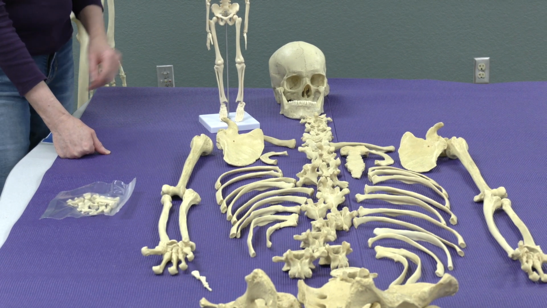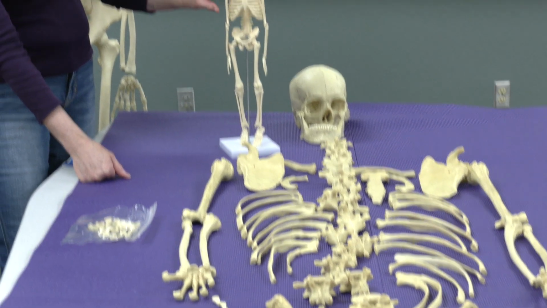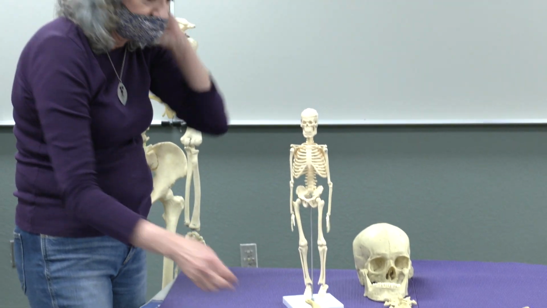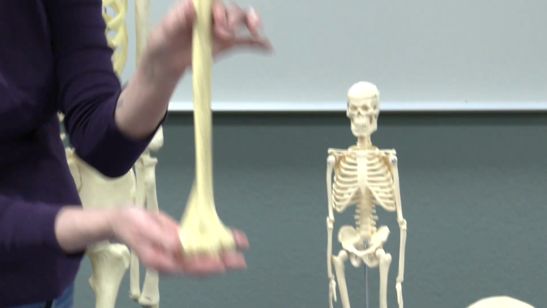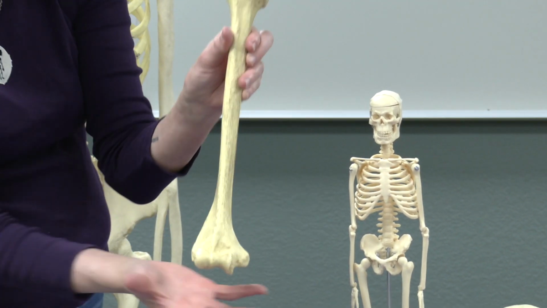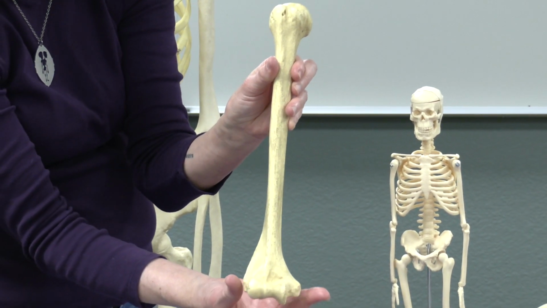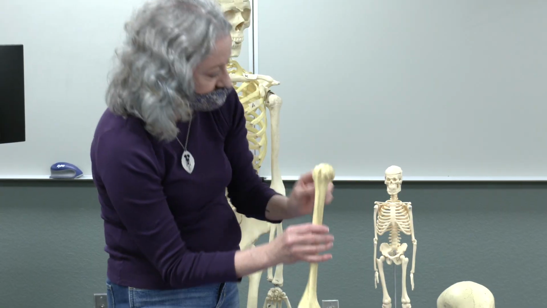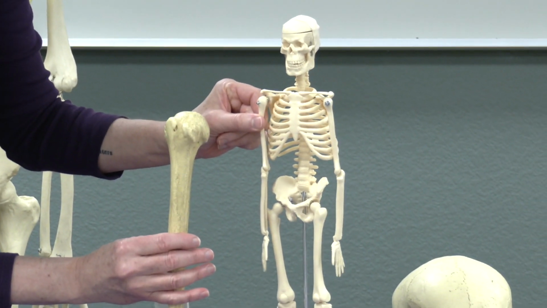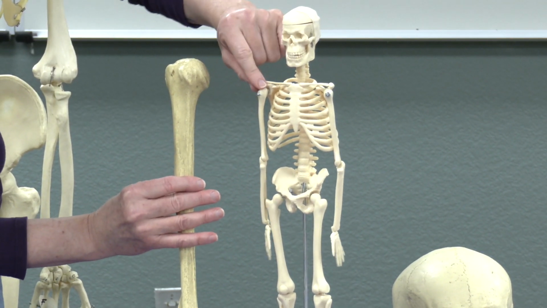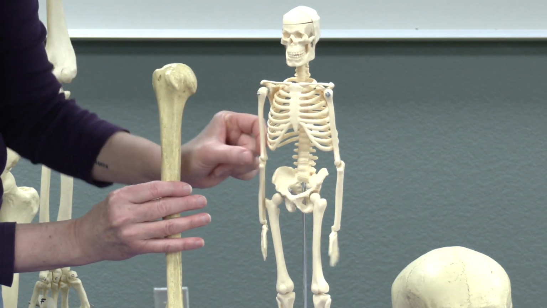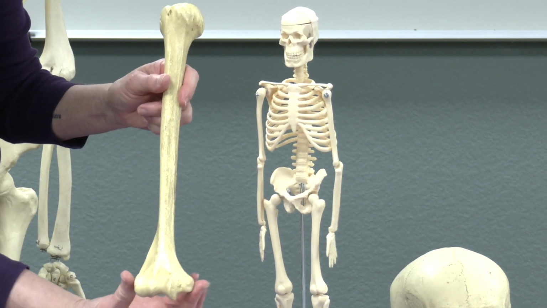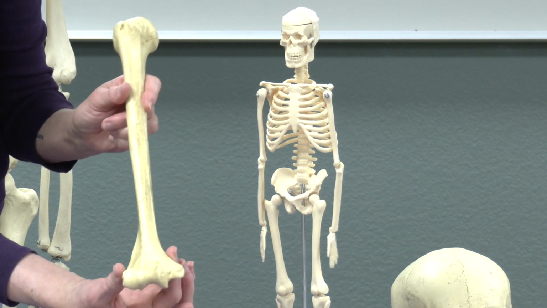Okay, let's do our arms. One of the bones that we'll use in this class for determining things like stature is the humerus. This is your upper arm bone. Notice it's flattened and broad at the bottom. This is your elbow joint, and it has a round head at the top. So here's your humerus, upper arm bone. The round head is part of your shoulder girdle, and the broad, flatter bottom area is part of your elbow.